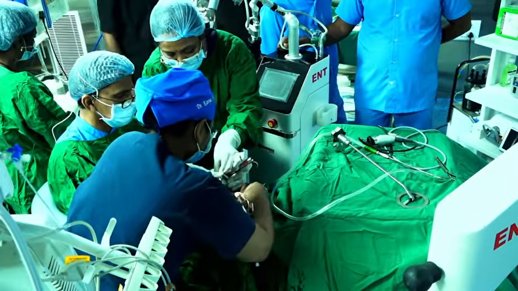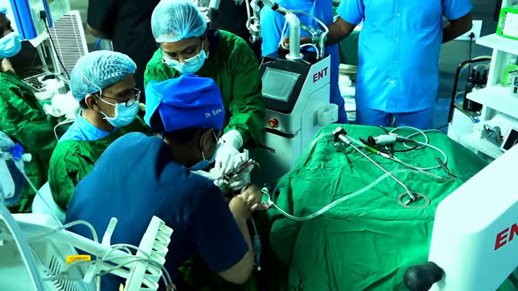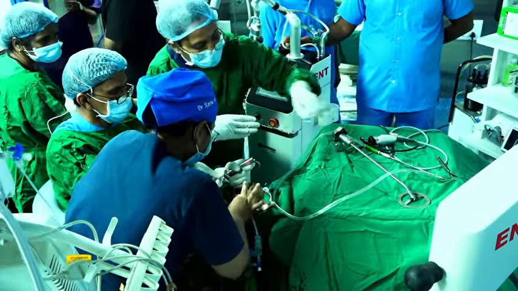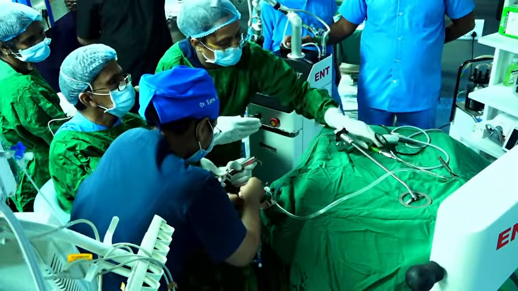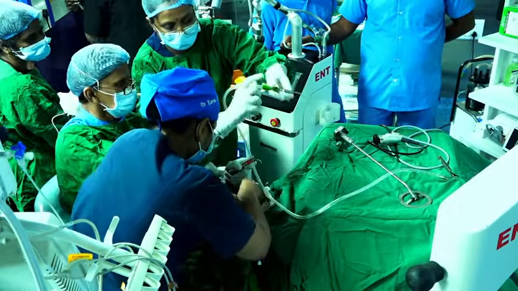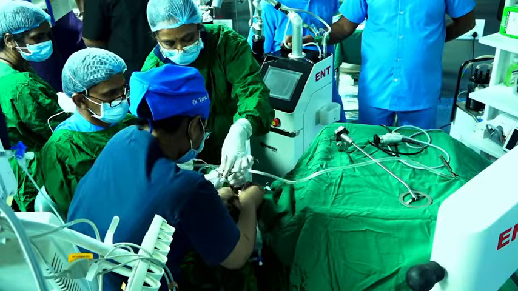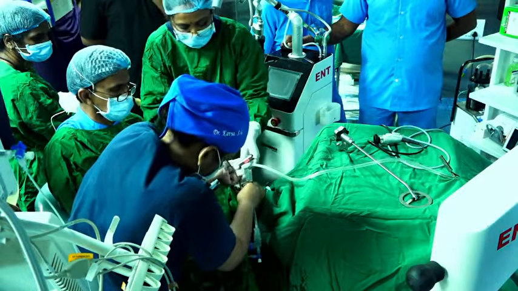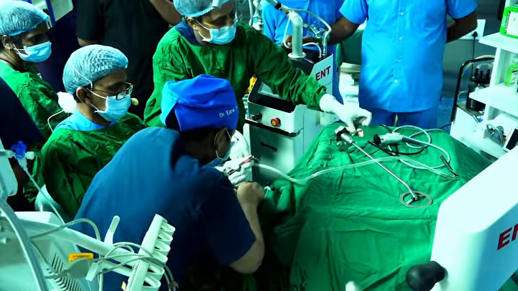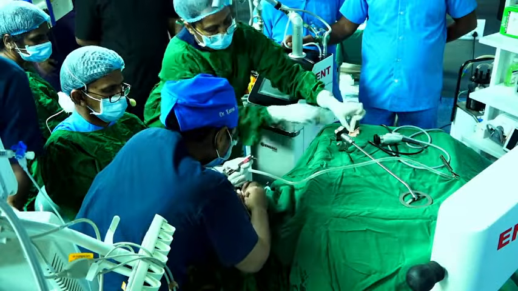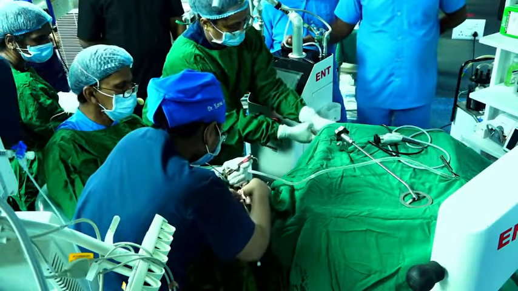Since it was above the vocal cord, we are repositioning the ET tube again. It will stick to your gloves. Yeah, it's deflated. Suction. Let it be there so that I can re-enter.